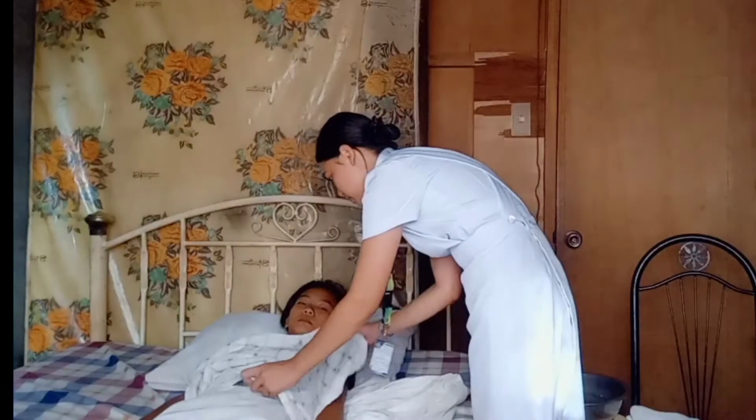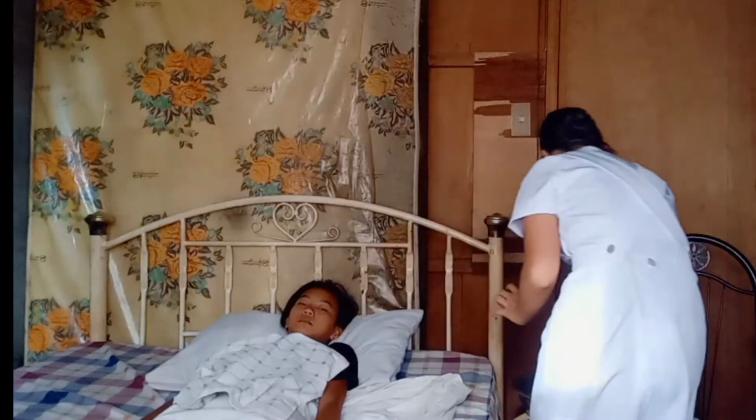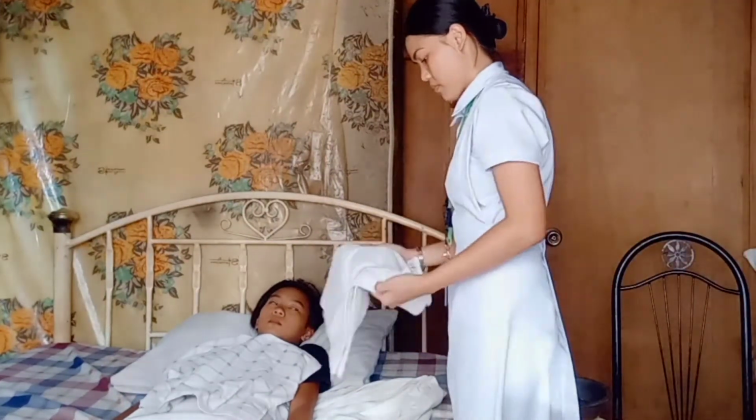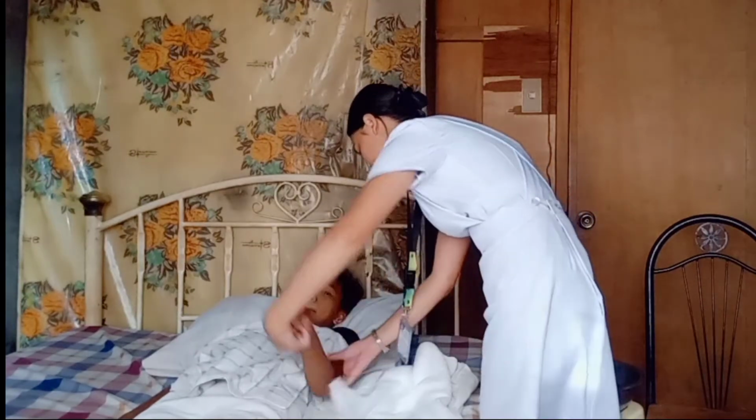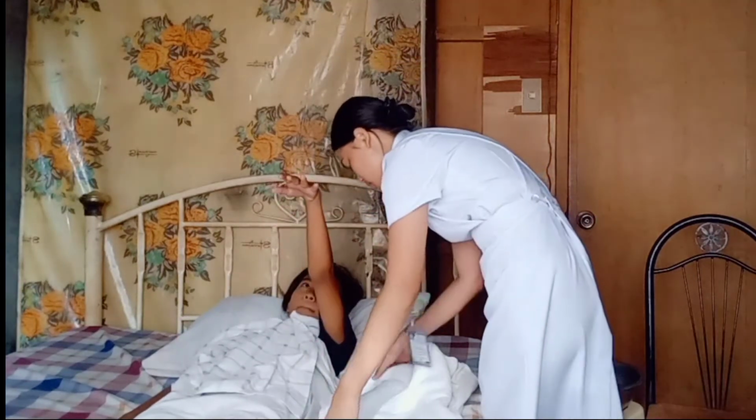So after cleaning the face of our patient, we may now proceed in cleaning the upper limb. So from distal to proximal. So from hand, going to the axilla of the patient. In doing this procedure, we need to do long strokes, as long strokes stimulate circulation by facilitating venous return.